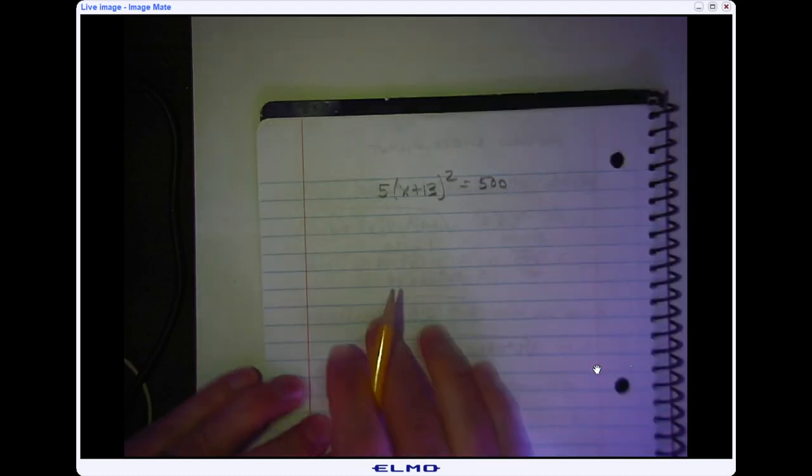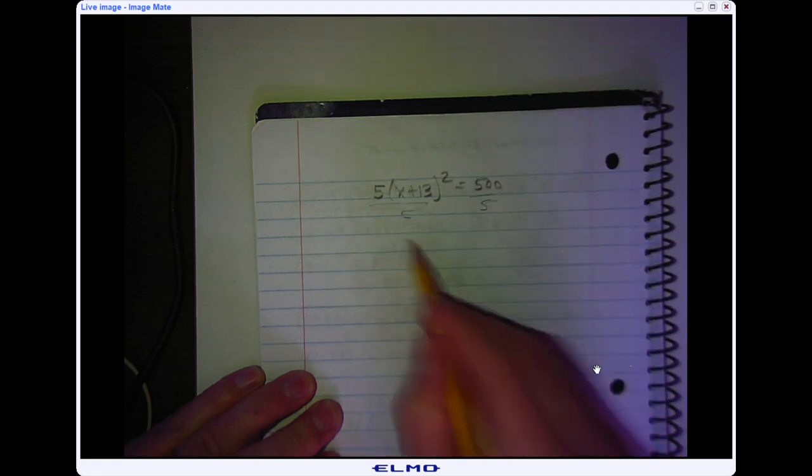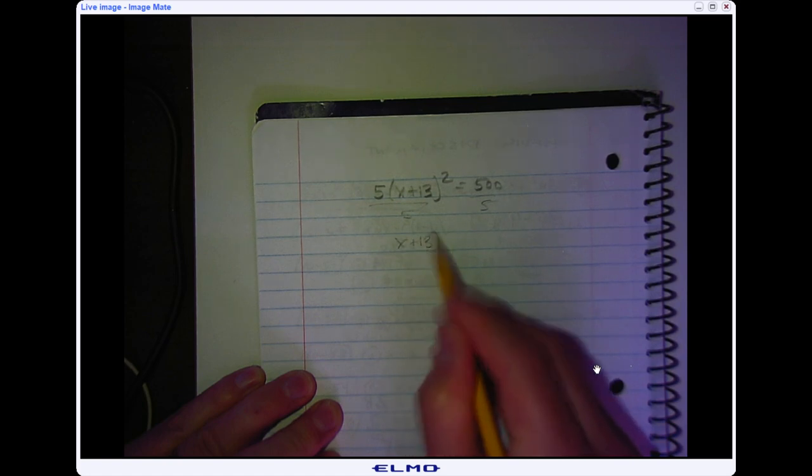There are some other things I want to review as far as different levels of backtracking that you'll also see. So if I have this following one, 5 times the quantity x plus 13 squared equals 500. Again, I'm going to solve this by what we talked about last week, undoing, which is another way of saying backtracking. So I'm going to get rid of the multiplying before the power. So I'm going to divide both sides by 5. And I'd have x plus 13 squared equals 100.